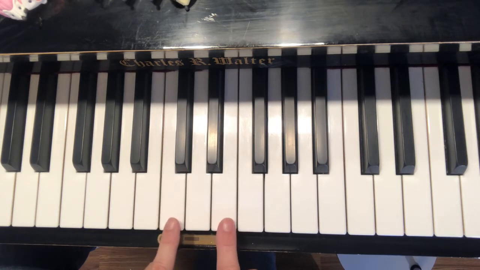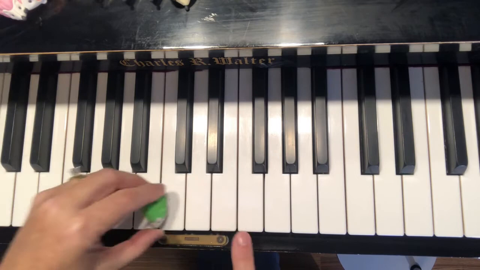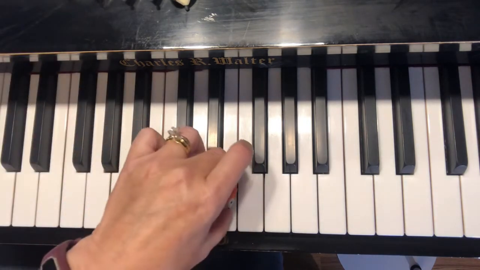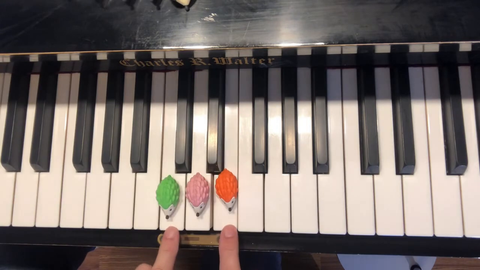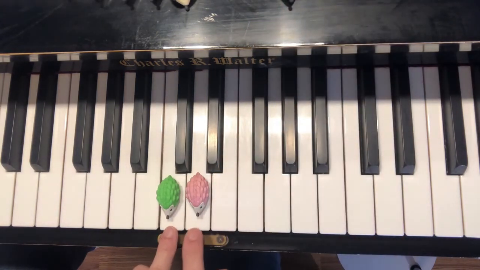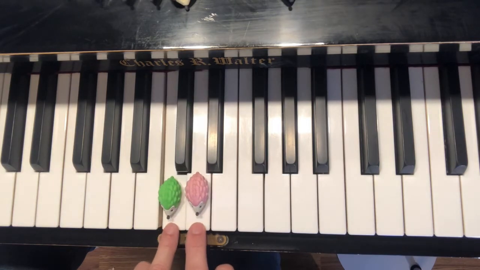You may also know that as a skip because it skips over a note or a key, but a skip is the same thing as a third. I have a place for 3 hedgehogs within the space of a third. C to E is a third. I have a space for 2 hedgehogs within the space of a second. I have a spot for each of them.